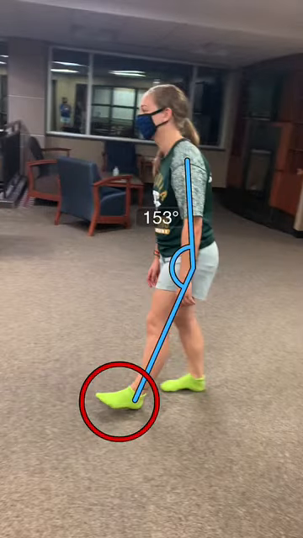We begin with initial contact, or the heel strike, that's pictured by the red circle. During this time, the lateral aspect of the calcaneus is making contact with the ground, and the subtalar joint is supinating. At this point, the hip is flexed slightly, as you can see by the blue angle. It's flexed to around 30 degrees.